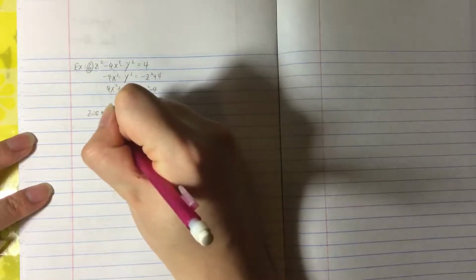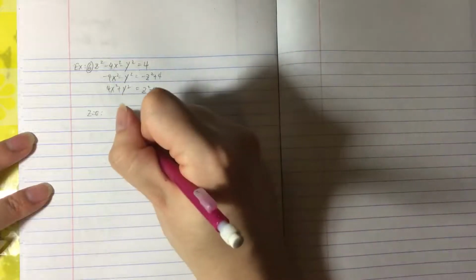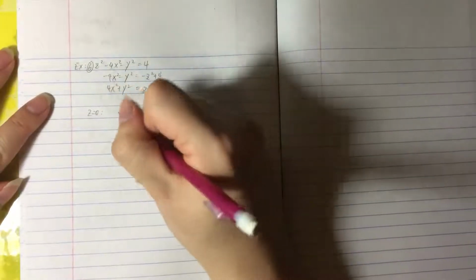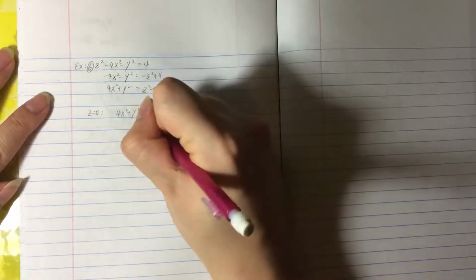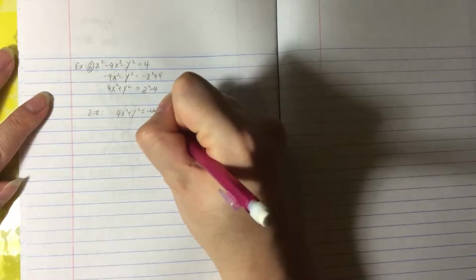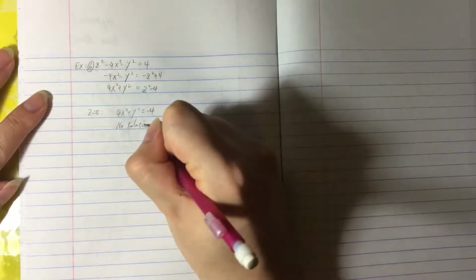When z equal to 0, I have 4x squared plus y squared equal to negative 4. This equation has no solution, because the sum of perfect squares is positive. It cannot be negative 4. So in this equation, there are no solutions. That means no graph when z is 0. No surface when z is 0.